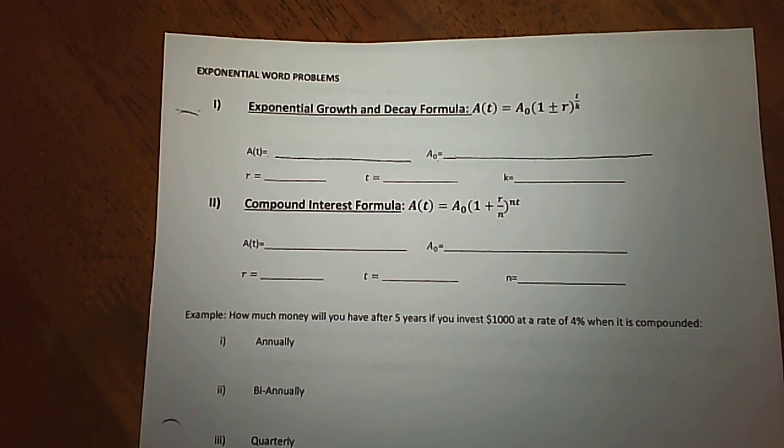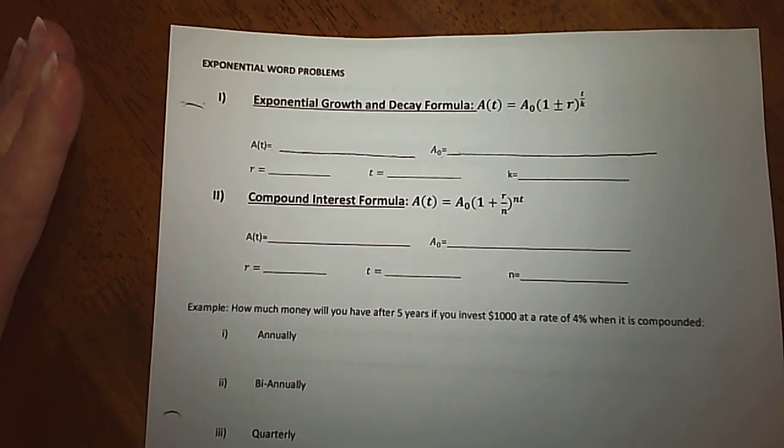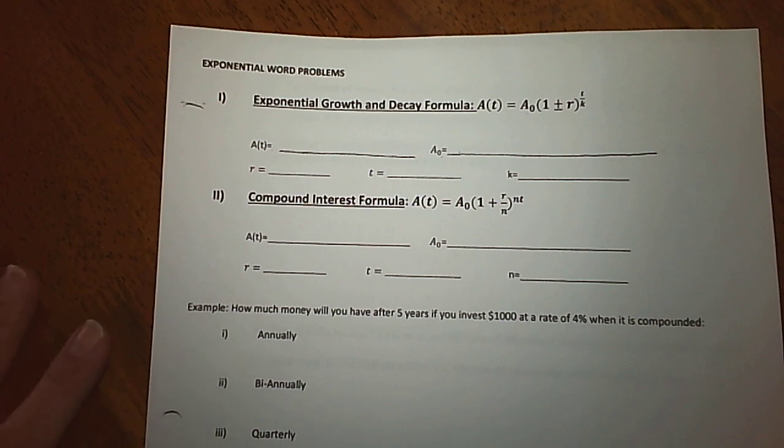Let's continue on learning about exponent and log word problems. So there's two things you guys need to have for this. Either copy this down and fill in the blanks as I go along, or you could print this out. This is all posted up on Google Classroom.